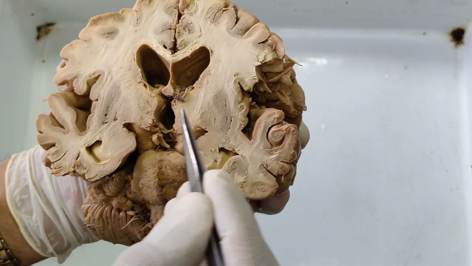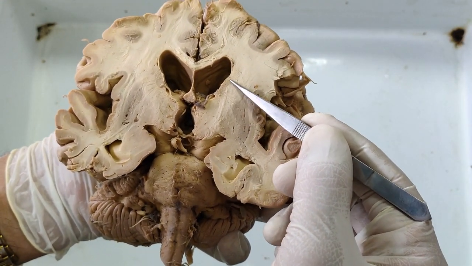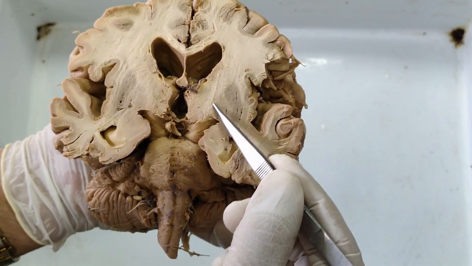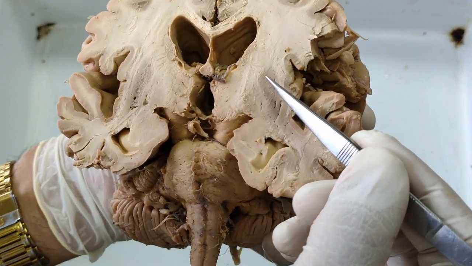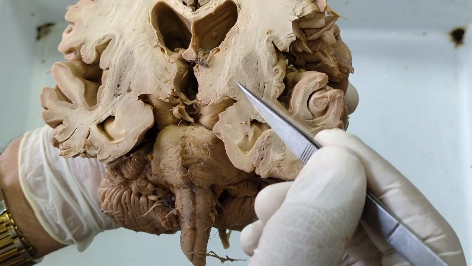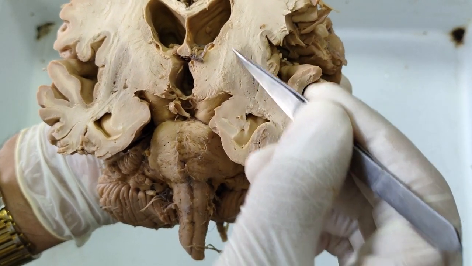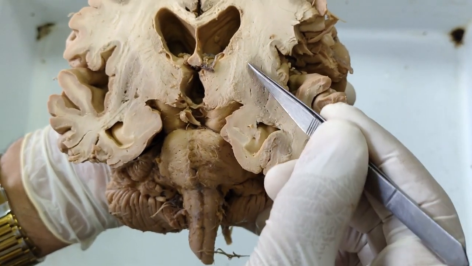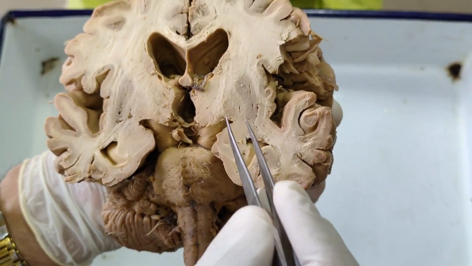Now if we see the nuclei, then here this part is the caudate nucleus, this is the thalamus. Here you can see a very nice nucleus, this is the lentiform nucleus, in which on the outer part this is the putamen and this part is the globus pallidus. So those are the nuclei of the basal ganglia: the caudate nucleus present in the upper part, and the putamen and the globus pallidus present in the lower part.